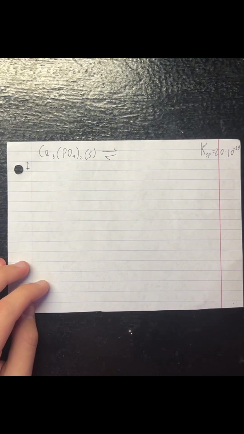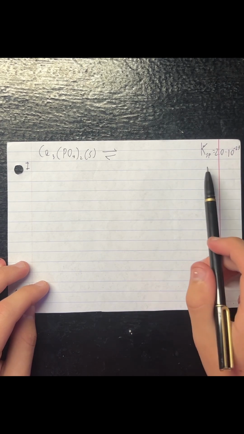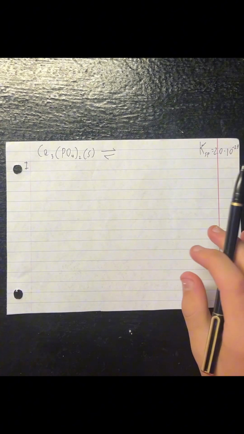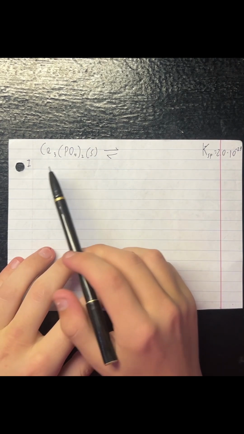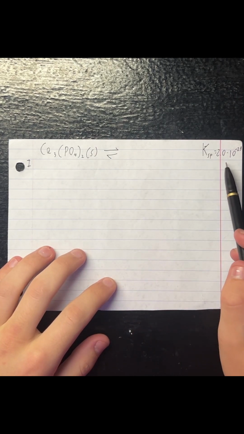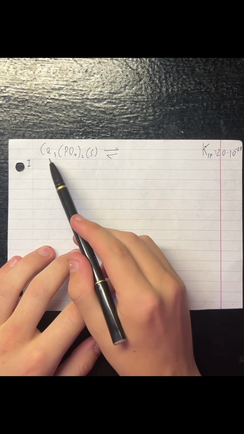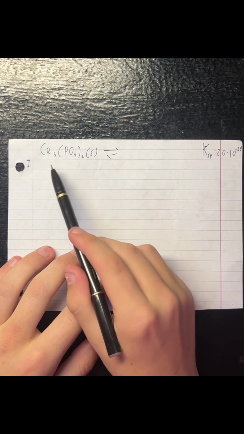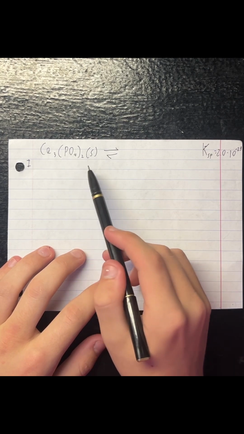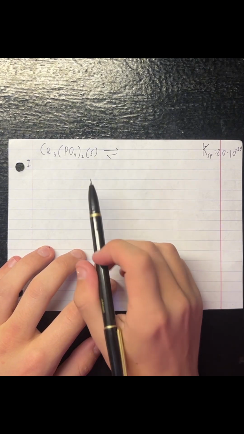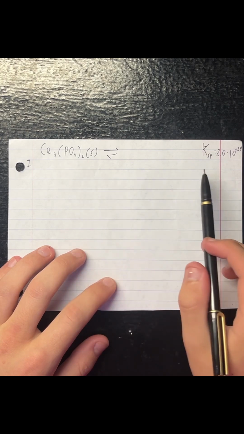So we'll be solving for the equilibrium concentrations for the solubility product. Our equation, as given, the Ksp equals 2.0 times 10 to the negative 29, and this is our equation, Ca3(PO4)2, solid. So we have to break this down into ions.